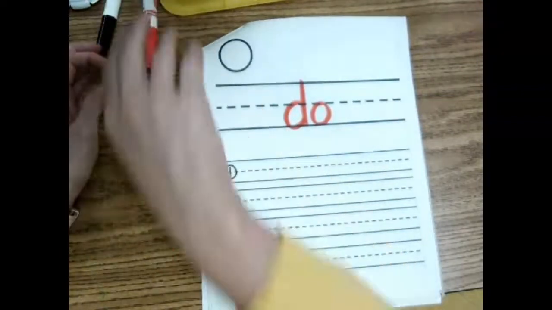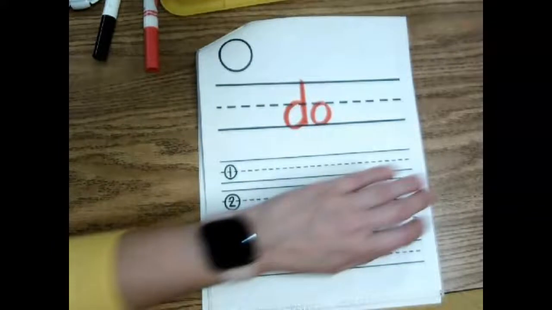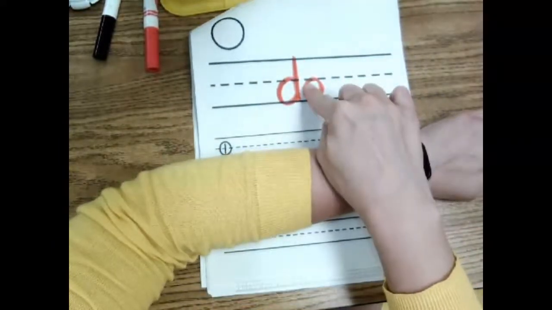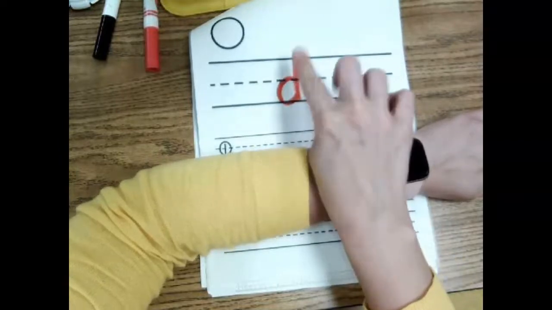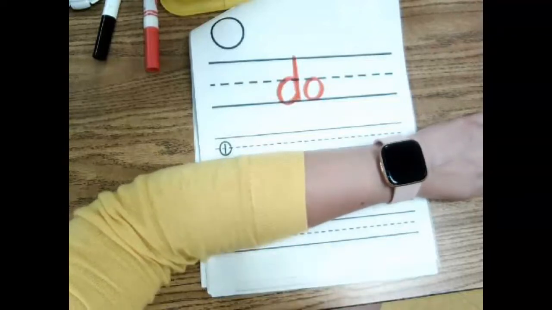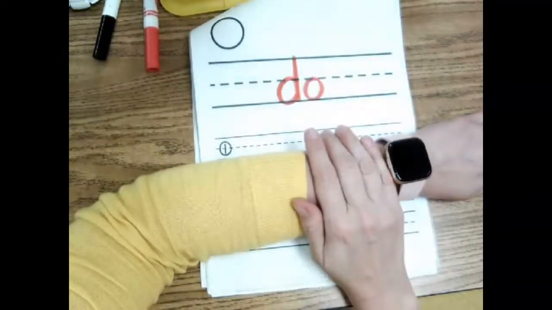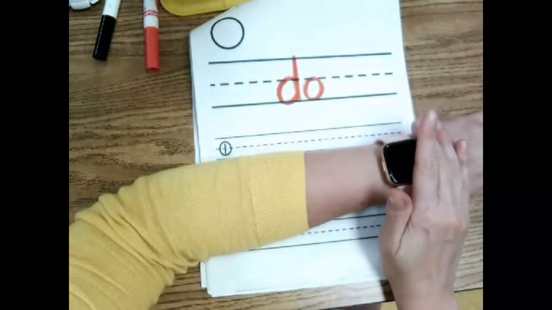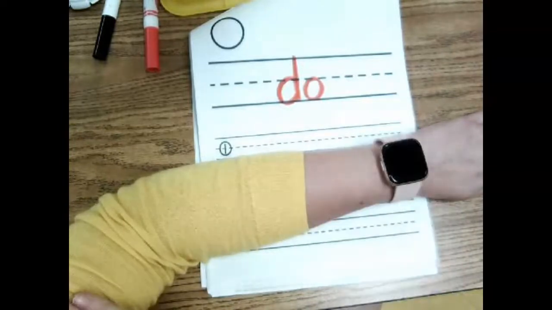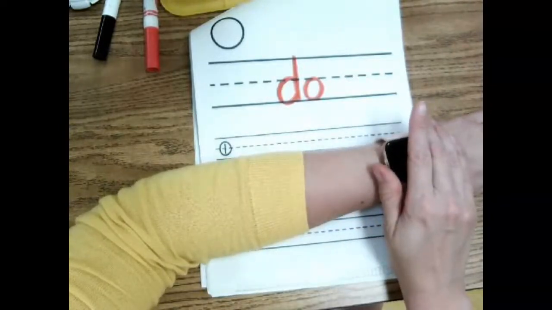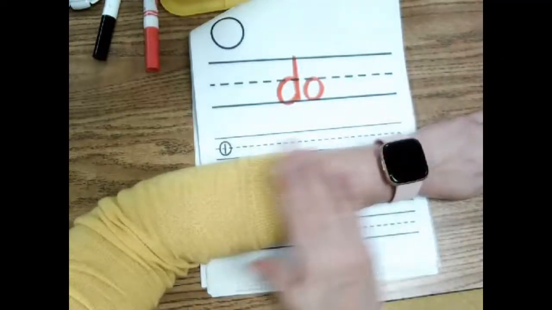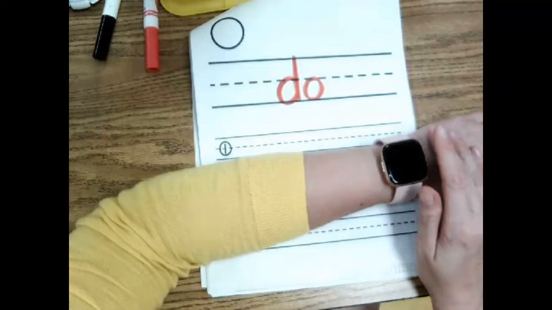Let's arm tap it. We're going to arm tap the word do 3 times. Make sure you keep your eyes on your paper or on my paper on the screen. 1, 2, 3. D, O, do. Again, D, O, do. One more time. D, O, do.